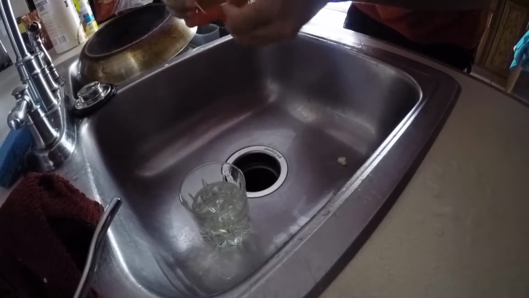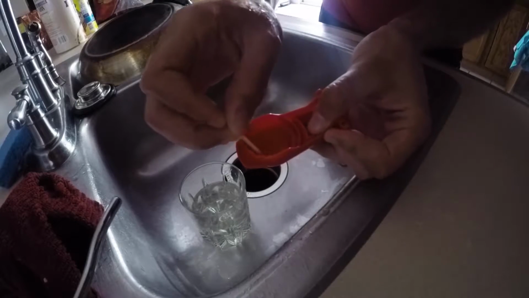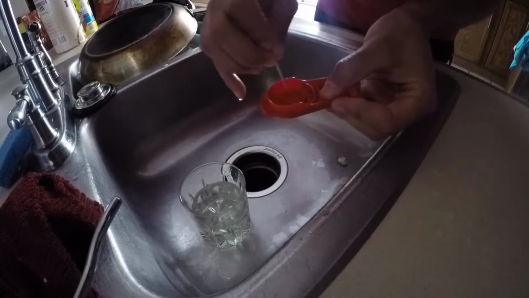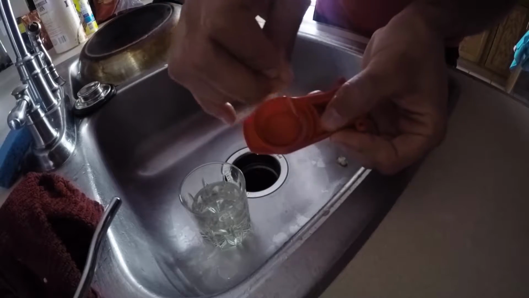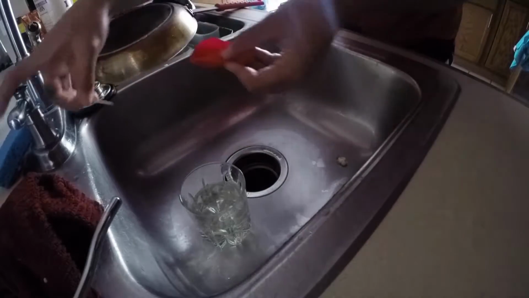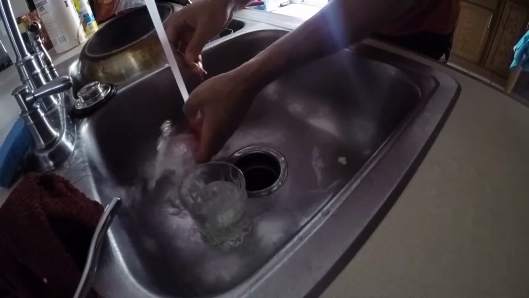What I ended up actually doing was grabbing a toothpick to scrape off the mold in the ring, but then I realized that I can take the ring out. So I took the ring out and washed that separately, and both things individually, so I'll be able to put the ring back in.